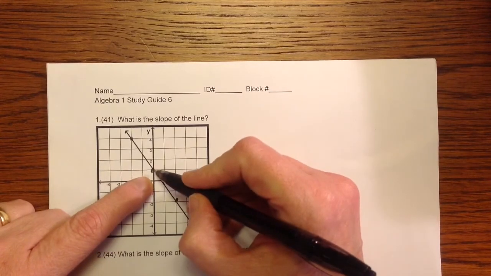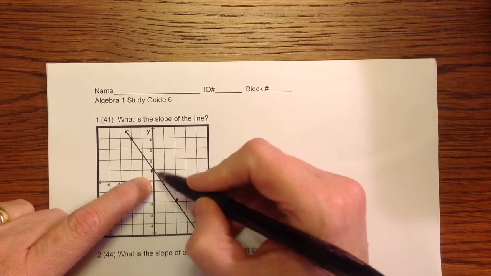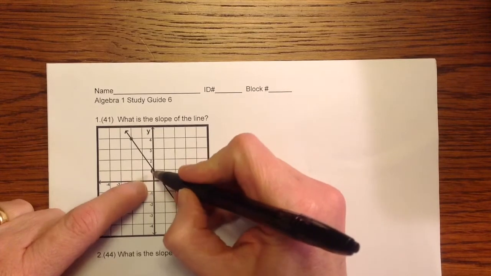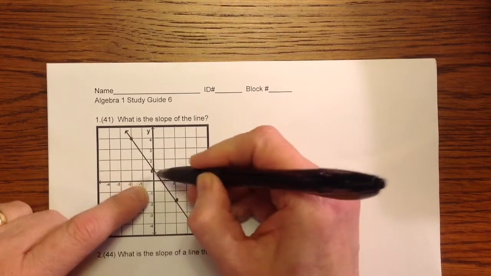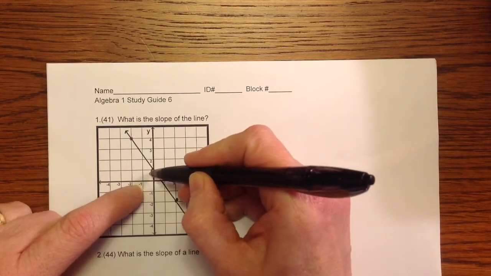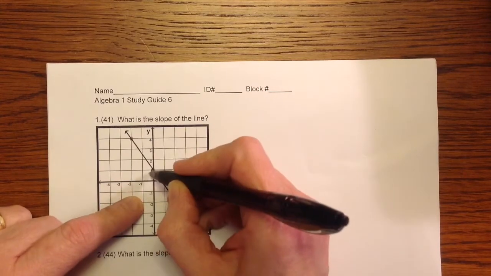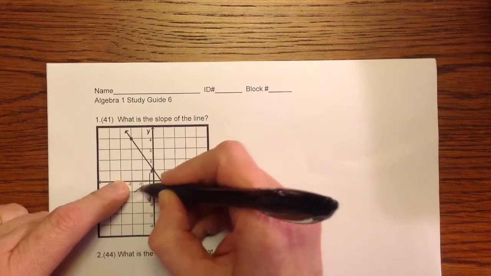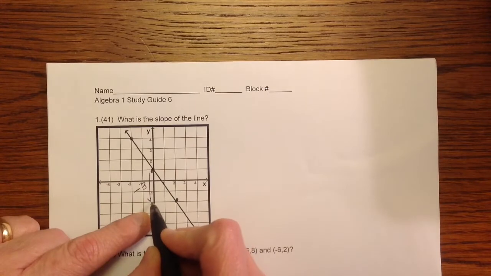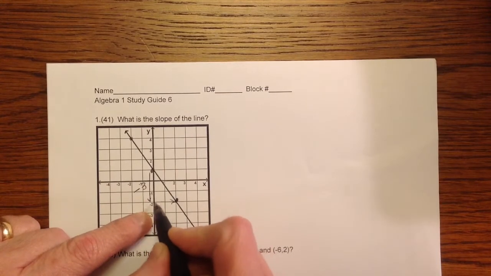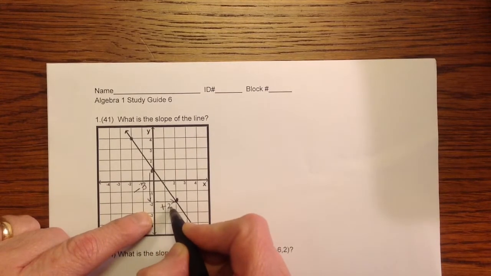So if I'm going to do it by just counting blocks, I'm going to start here. And notice my blocks are by 1, so I'm going to go 1, 2, 3. So I went down 3, negative 3, and I went from here to the right, so I went positive 2.